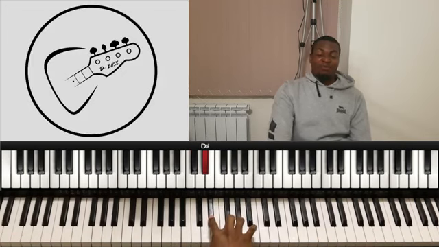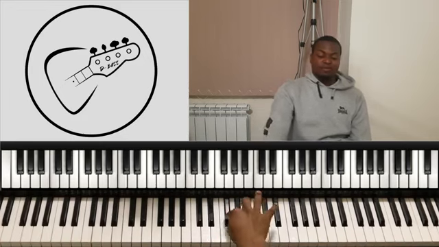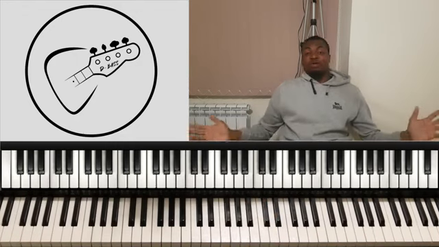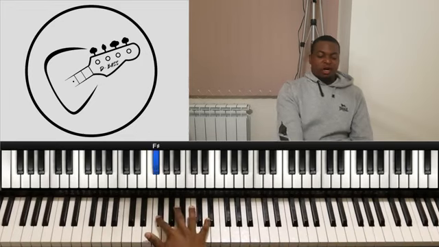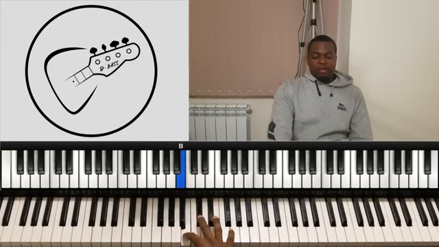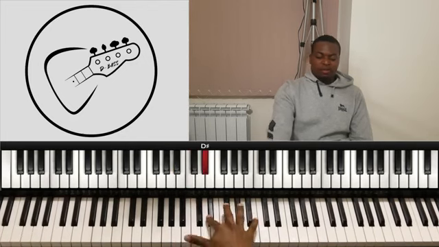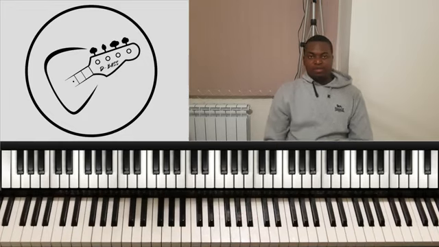And then a tone from E flat is going to take you to F. And then a semitone from F is going to take you to F sharp. So we've done the tone, tone, semitone now. Let's go over the notes again: F sharp, A flat, B flat, B, C sharp, E flat, F sharp. So we know the notes now.